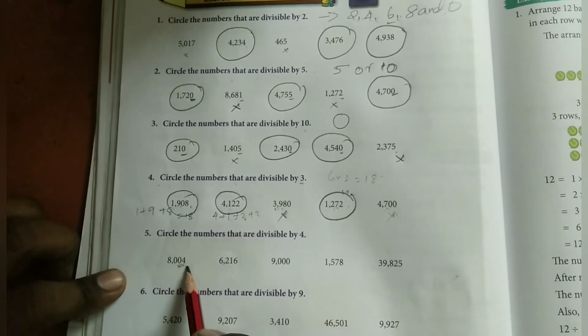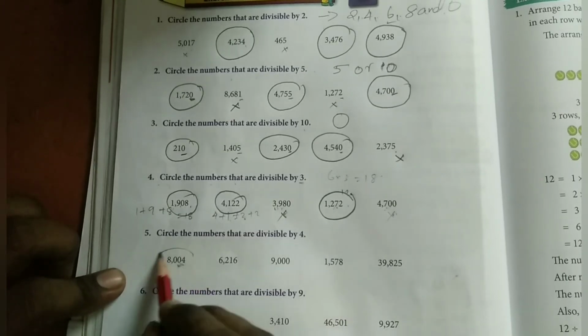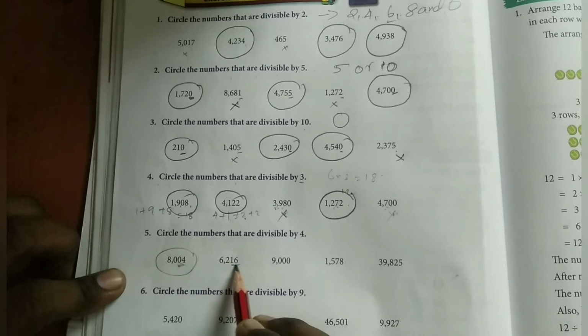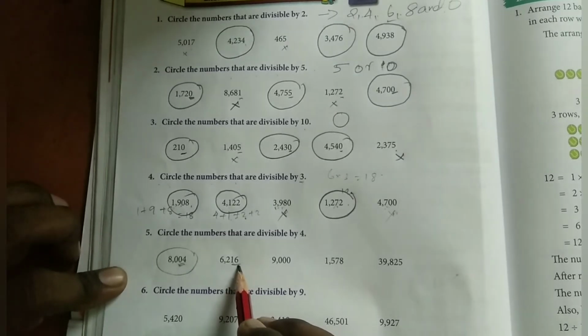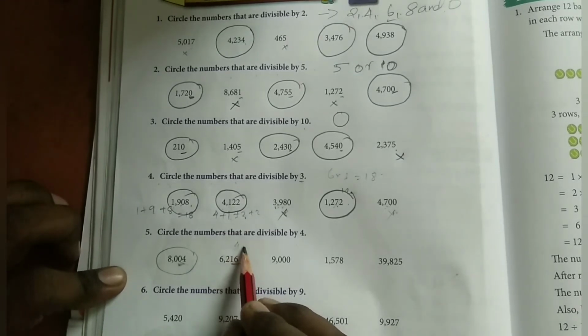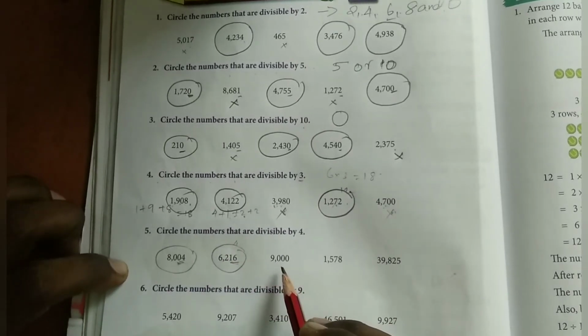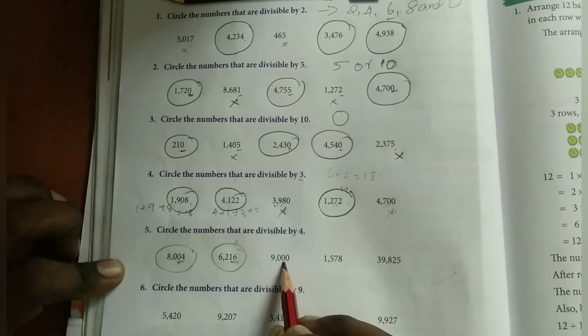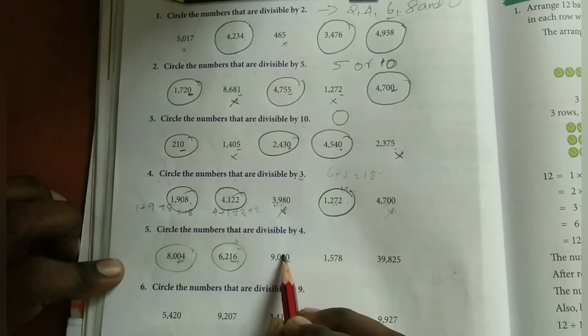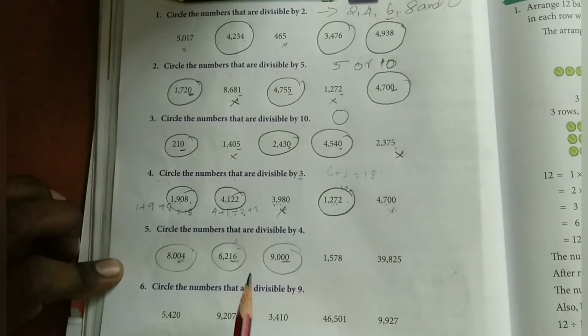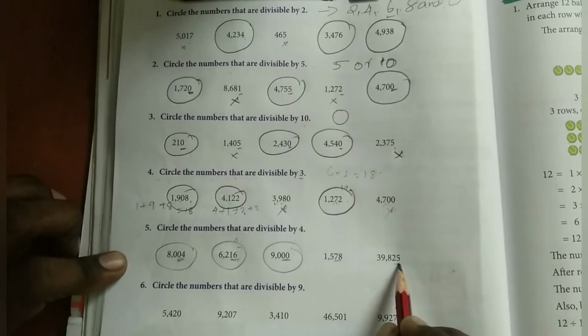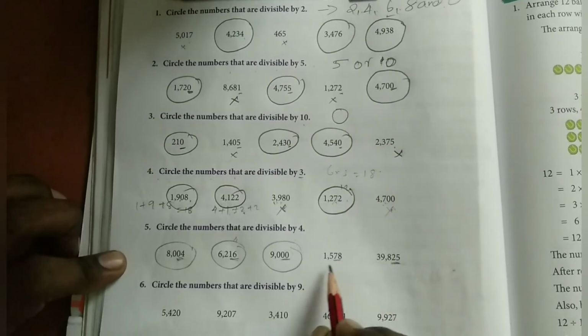So it is divisible by 4. Am I right? So circle it. So the last two digits of the number here are 16. So 16 is exactly divisible by 4 because 4 fours are 16. Okay. And one more condition is also there, isn't it? The last two digits are 0. So here the last two digits are 0. So it is exactly divisible by 4. So we can't take this one because the last two digits are 25. Here it is 78.